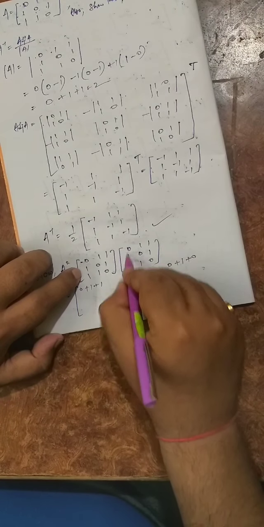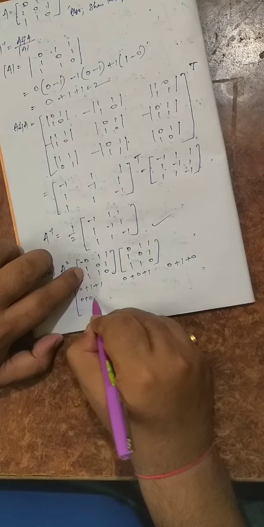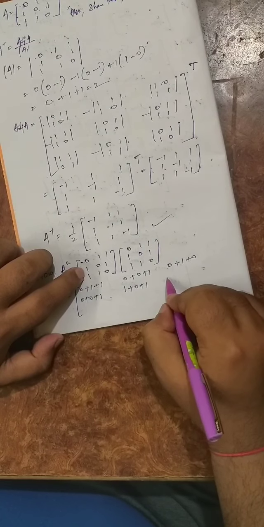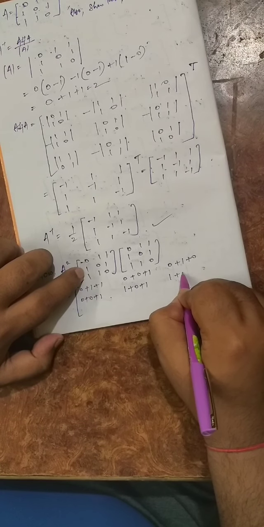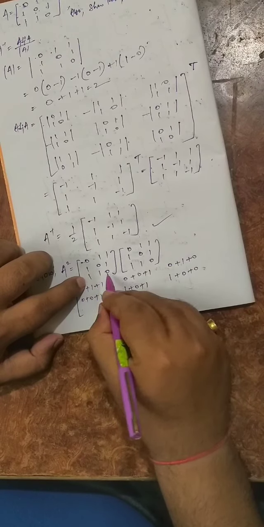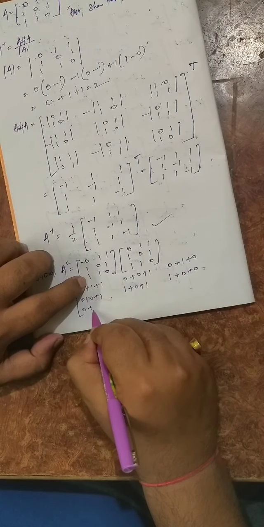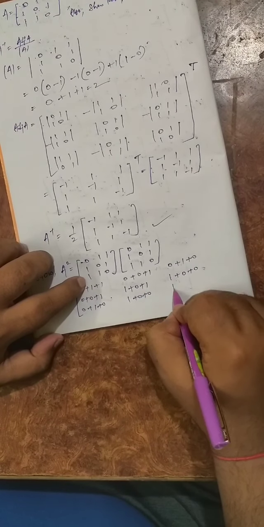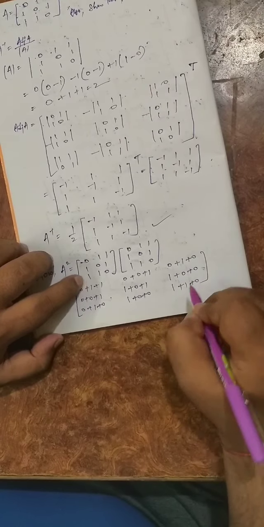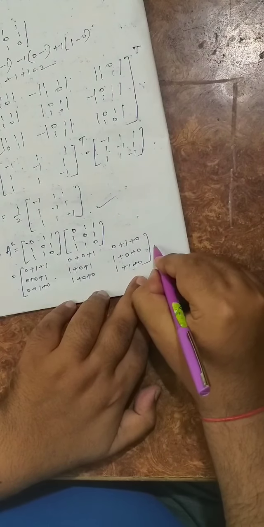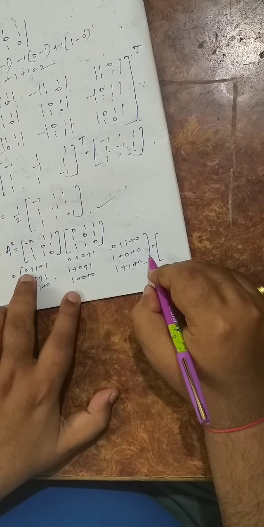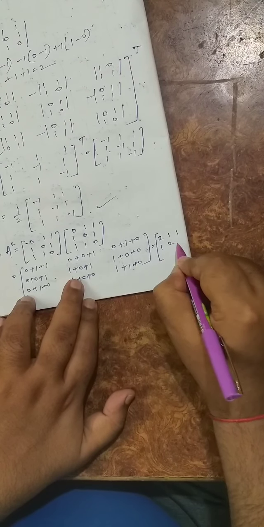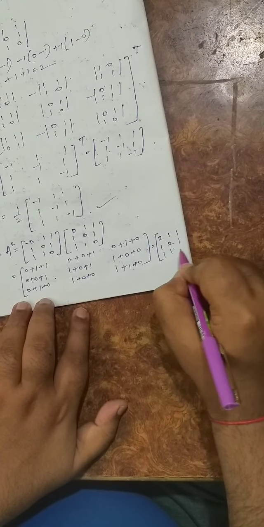Now the second row first column, 1 into 0 is 0, 0 plus 1. Continuing this way, now see, A square is 2 1 1, 1 2 1, 1 1 2.